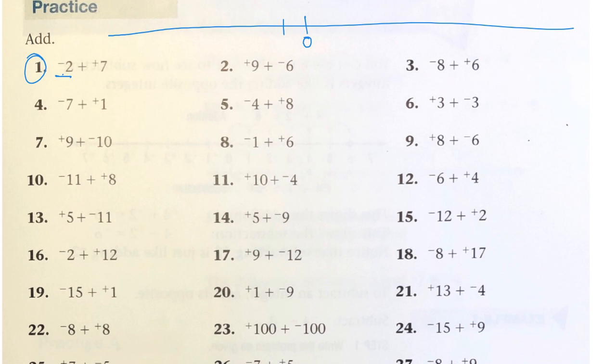So if we went 2 spaces to the left of 0, and then we moved to the right 7 spaces, we would get 1, 2, 3, 4, 5, 6, 7. And this was -1 there, then 0, +1, 2, 3, 4, 5. So we end up at +5. And you just write that as 5.